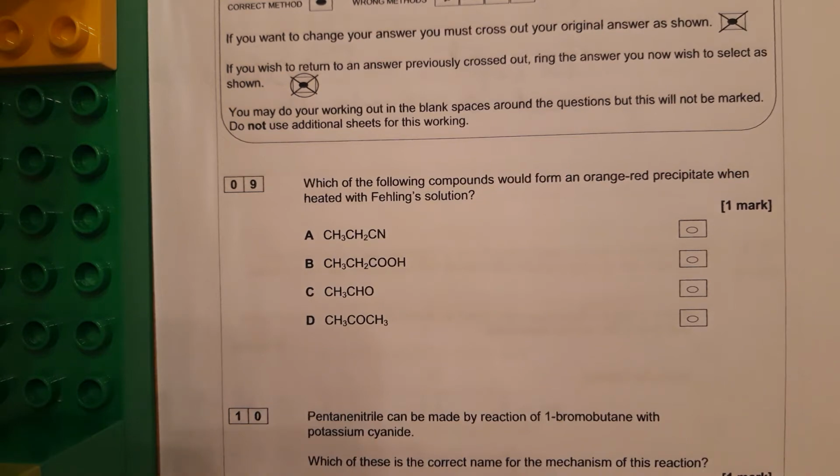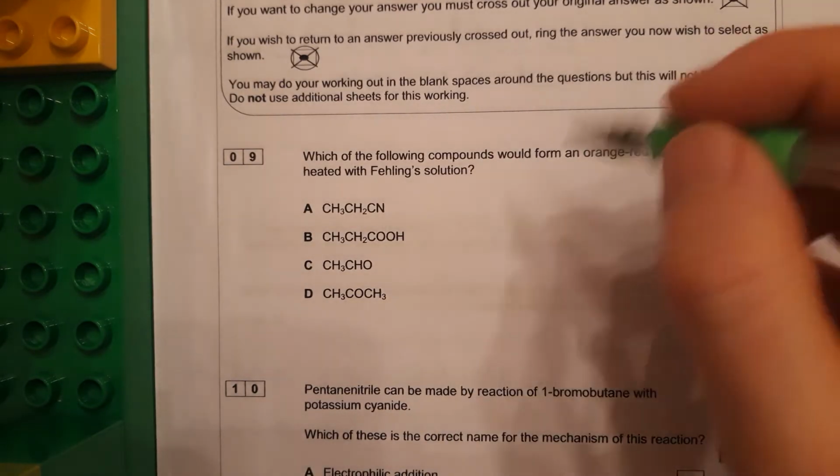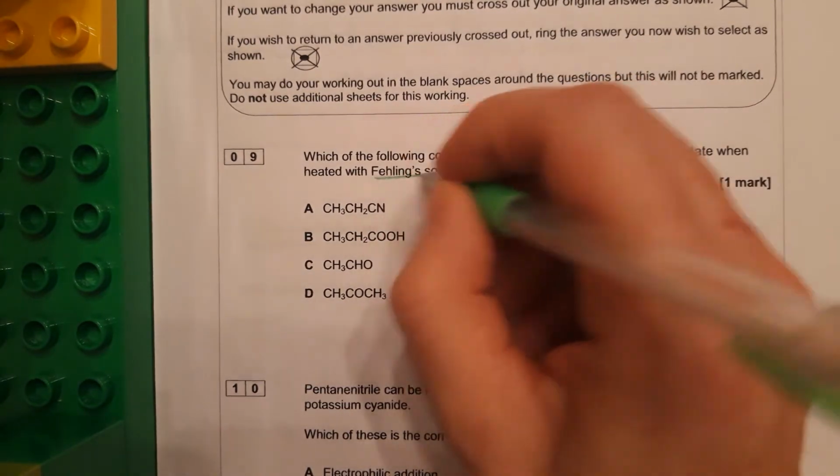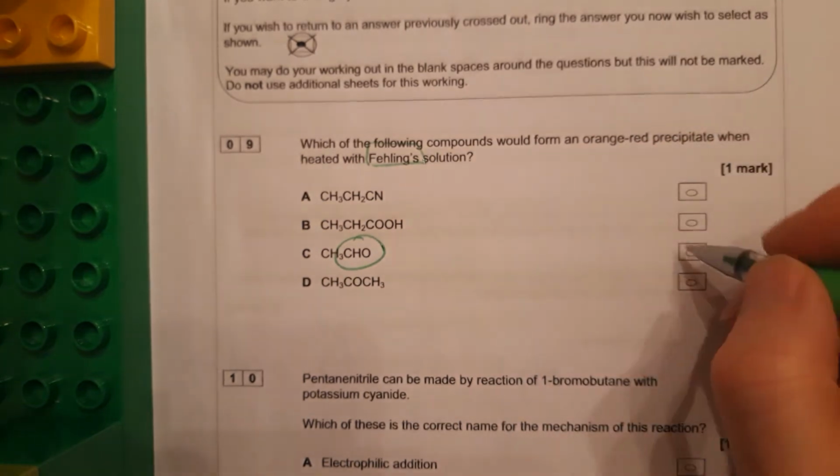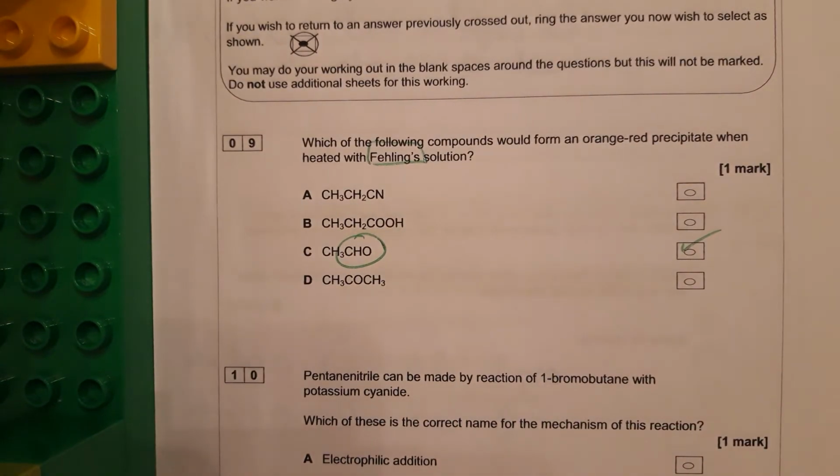Okay, everyone, multiple choice is in now, so I'm going to go through these as quickly as possible. This is chemical tests. Fehling's solution is a test for aldehydes. This one is an aldehyde, CHO. So that's C. Absolutely no question about that. Just going to get the mark scheme out though.